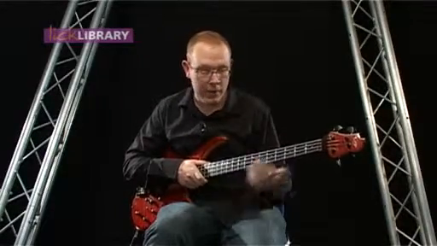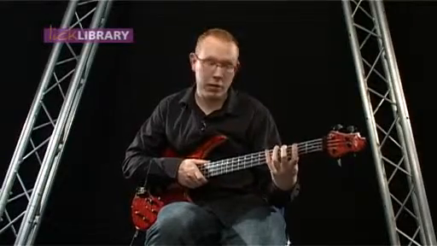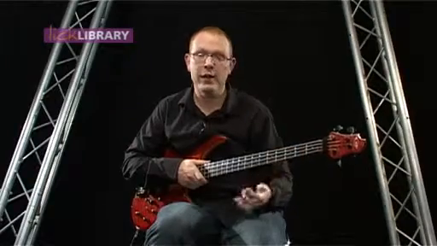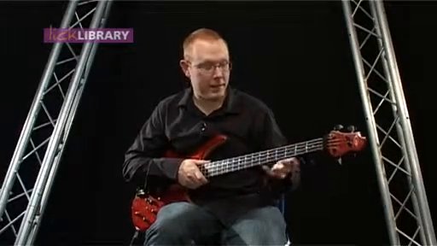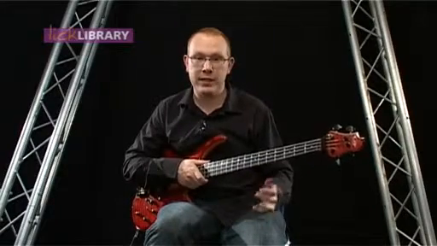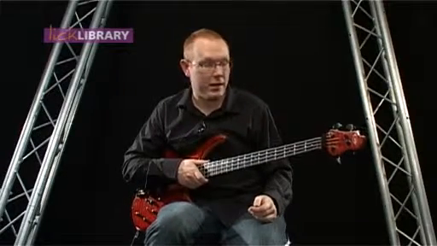Now it helps if you can relate them back to a home key. Okay, so obviously the Mixolydian mode belongs to the key of C, okay, because it's the 5th degree of the scale. So if, as you're playing through these scales, you can relate them back to the major scale they belong to, then that's ideal, and that will really help you get the modes together.